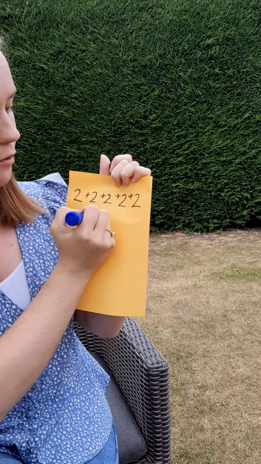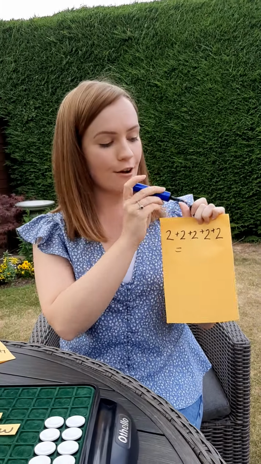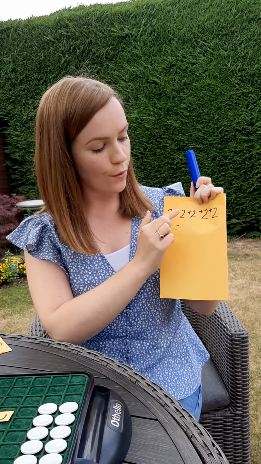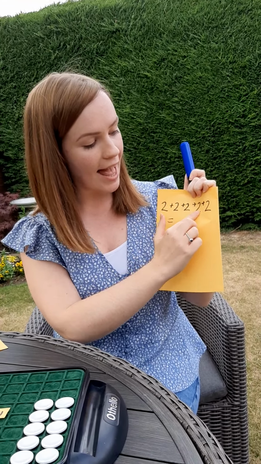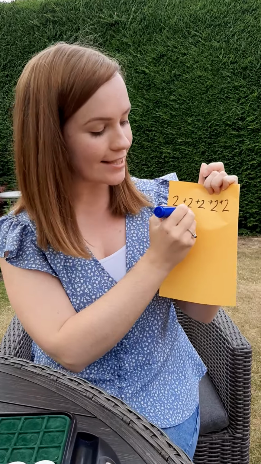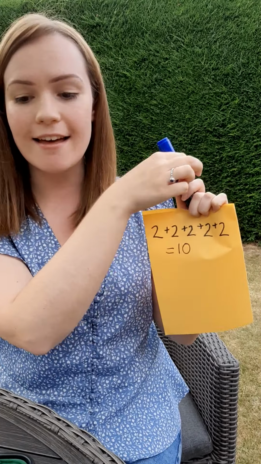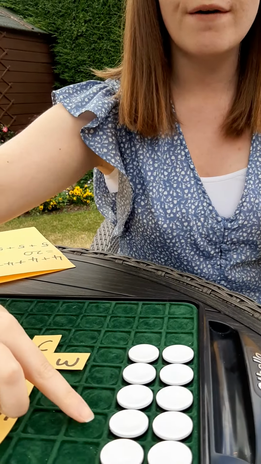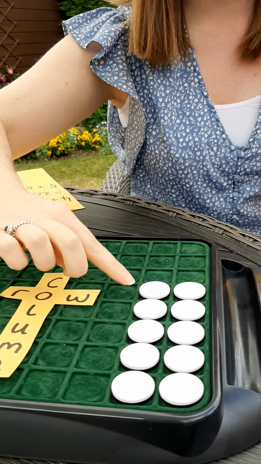So we can use our twos counting to help us, can't we? 2, 4, 6, 8, 10. So there's 10 discs all together. Let's have a look. 2, 4, 6, 8, 10. Well done if you knew that.